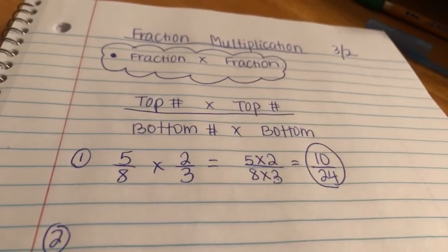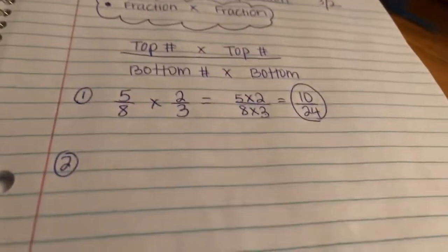If you know that you need extra support, use one of the cheat sheets that you have in your notebook. If you feel like you need extra support, look at the stuff on the windows. It's going to tell you what you need. We're going to do a few more fraction times fraction. It's literally the numerator times the numerator, top number times top number, denominator times denominator, bottom number times bottom number.